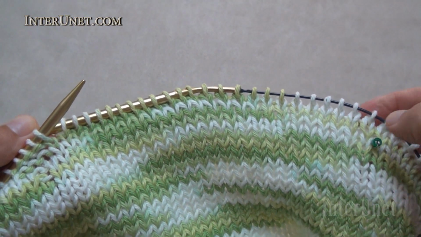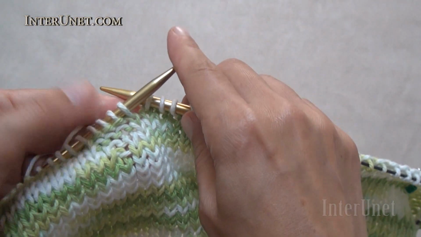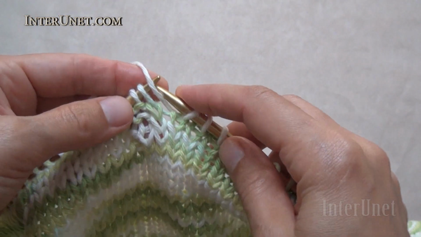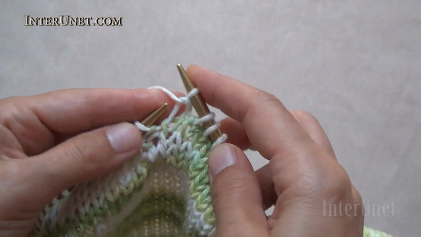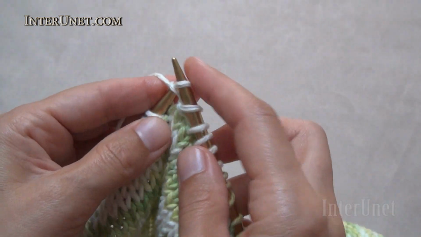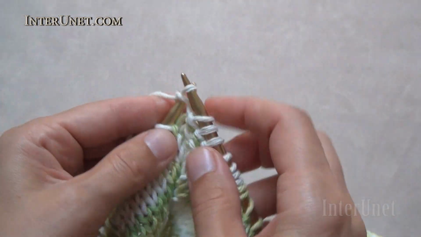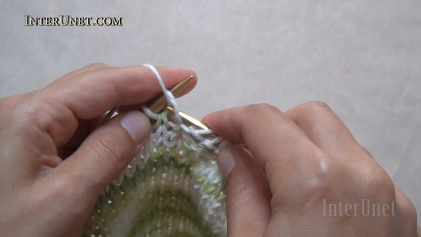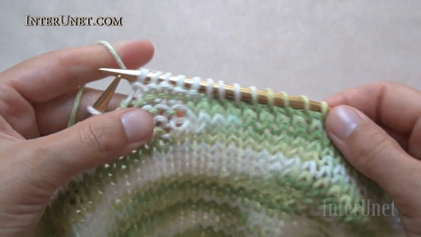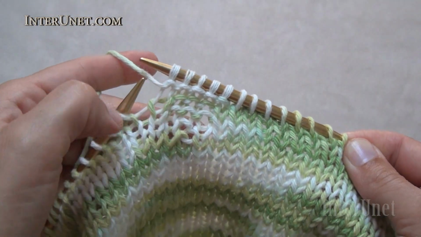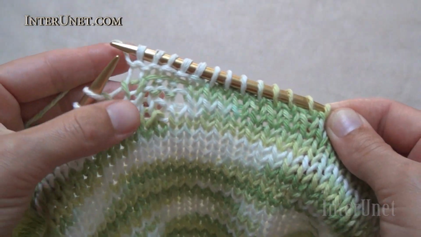Round 5. After knit 24, purl 5, and then knit all stitches to end.